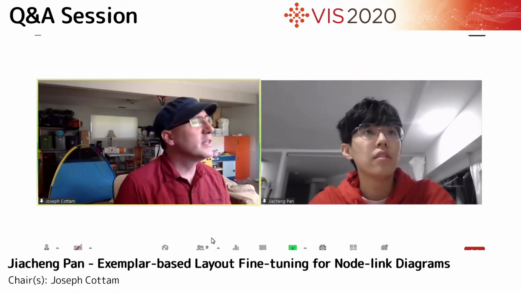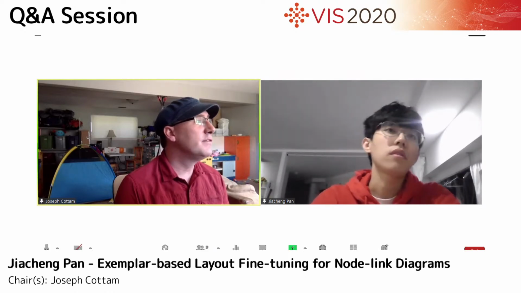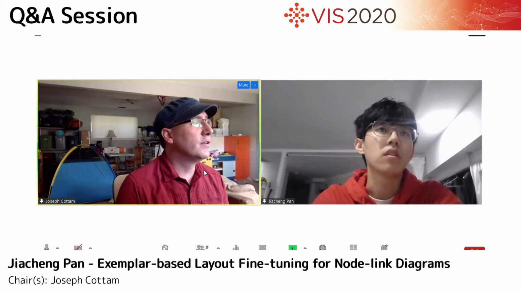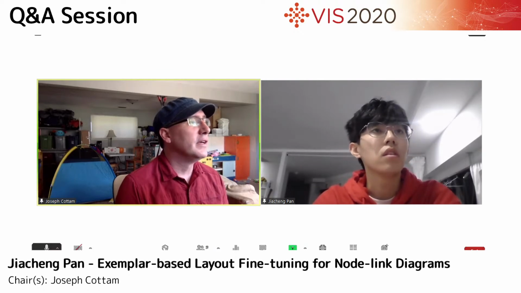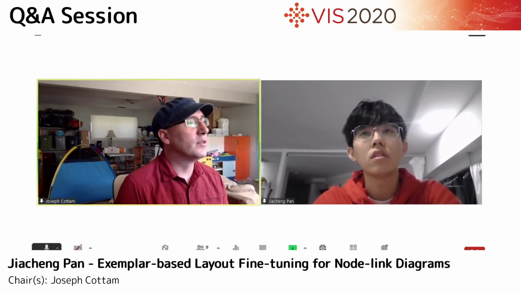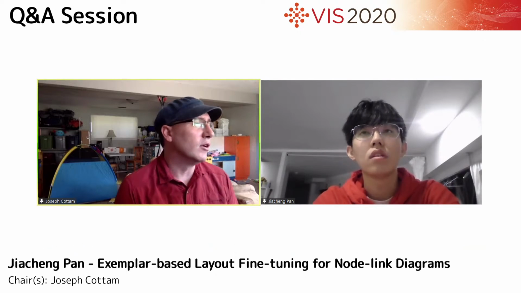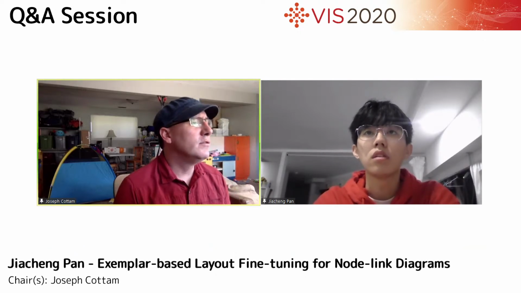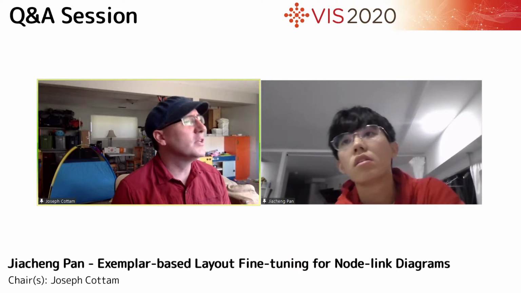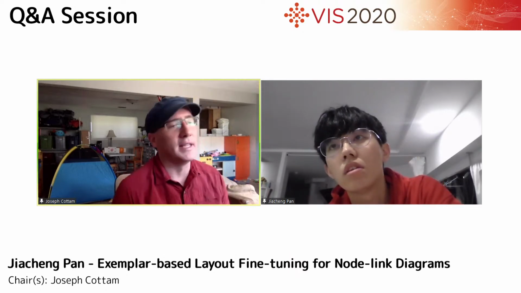It says, selecting groups of nodes may have different neighboring structures, even though they are in the same motif. This may cause a new problem for the new layout after the tuning, overlapping with neighbors. What do you think of this situation? How would you deal with that?